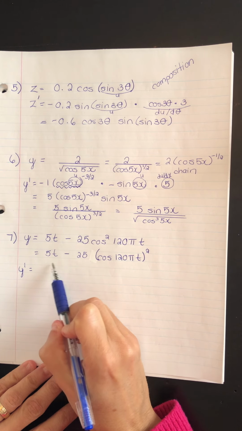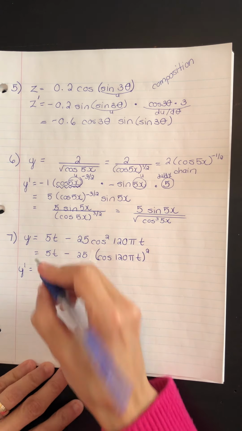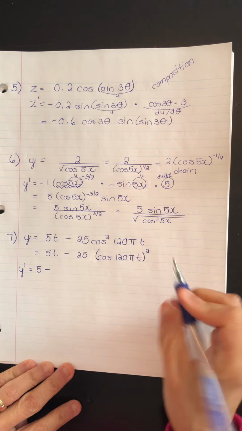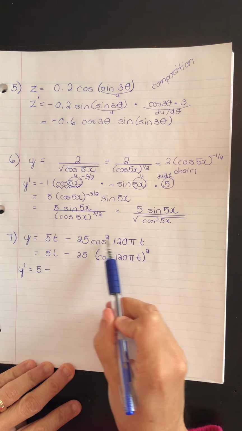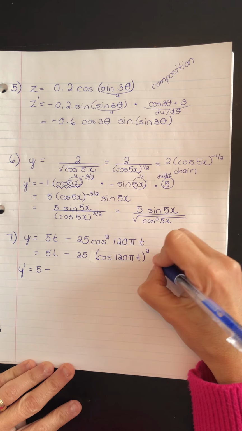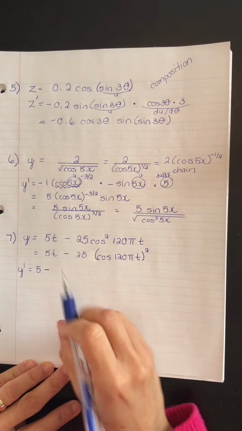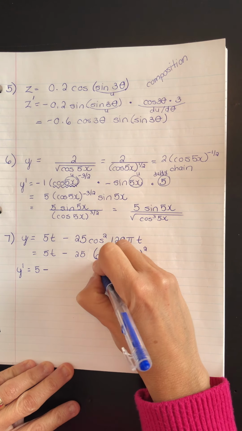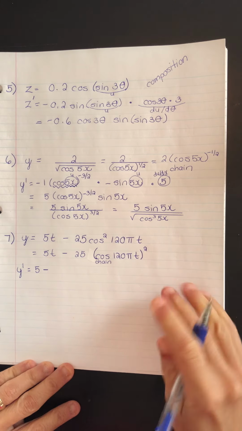What's the derivative of 5t with respect to t? Just 5. Minus, and now look, this part right here, this is going to require the chain rule. So not for this term, but for this term here, we're going to use the chain rule. So how is that done?